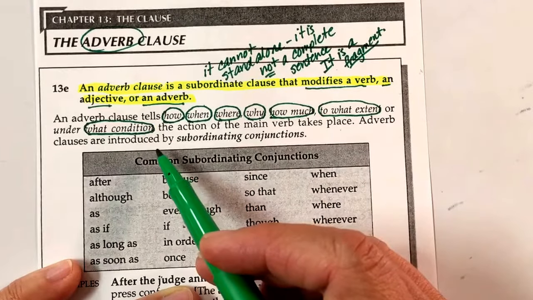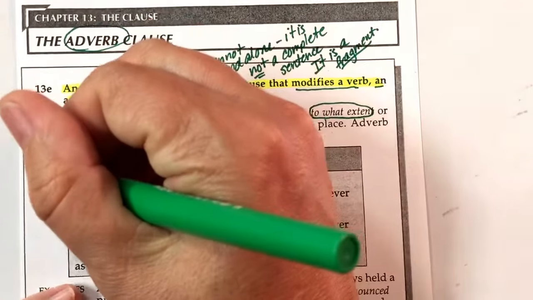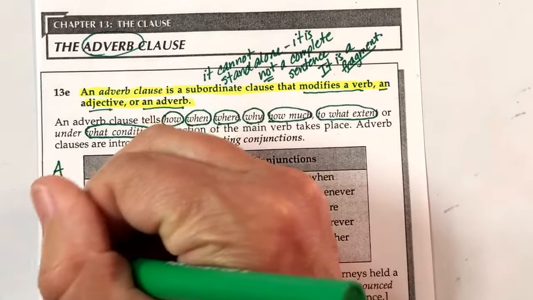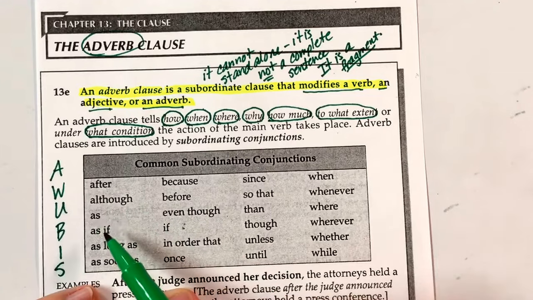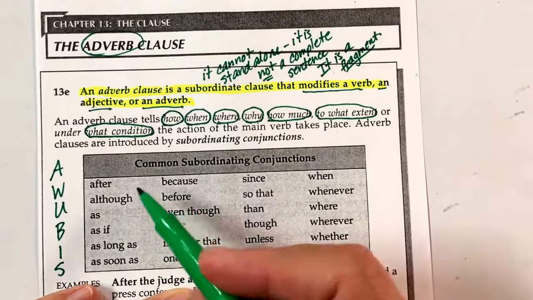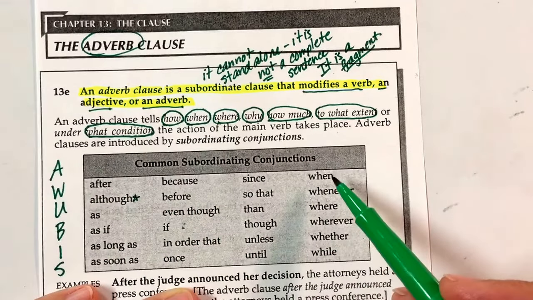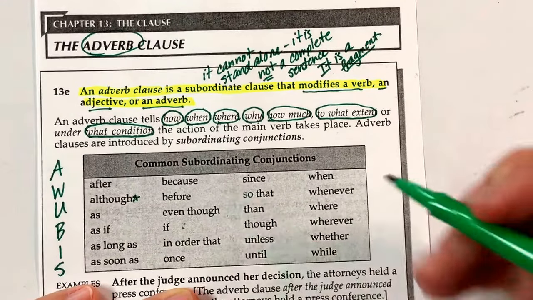Adverb clauses are introduced by subordinating conjunctions. Now I'm going to call these awubis words. Awubis. Okay, A for after, although, as if, as long as, as soon as. This one's my favorite. W for when, whenever, where, wherever, whether, and while. I love this one.